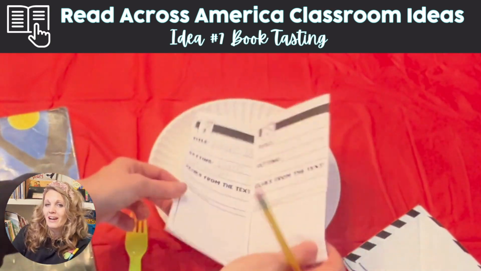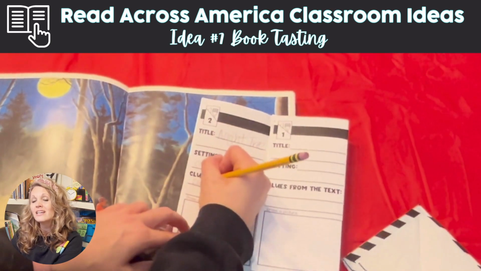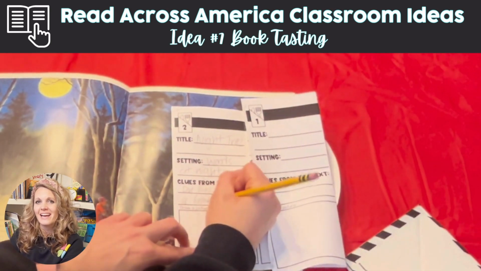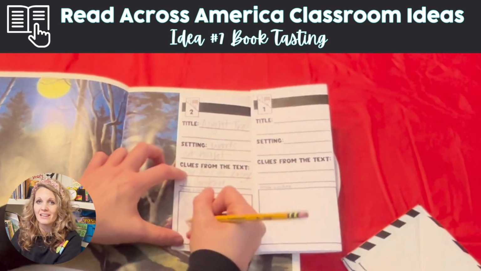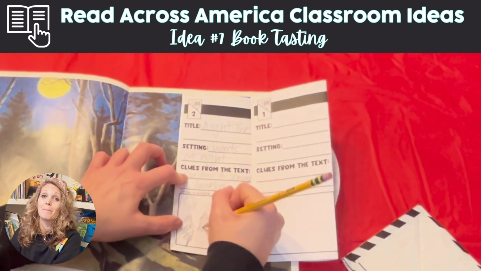We've been focusing on setting in my classroom, so that is what we focused on for our book tasting. Every table had 5 books they had to take turns reading together, and they had to choose the setting and provide text evidence of the setting. This was a great comprehension tool, plus the kids had a blast.